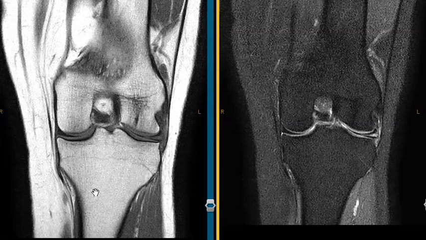Hello, this is Dr. Gay from First Sick MRI, and this is a 30-year-old male with complaints of knee pain for about 3 weeks. He's a runner, and on this view we can see that there is a difference between the medial meniscus, this little black wedge. It's a shock absorber between the femur and tibia here.